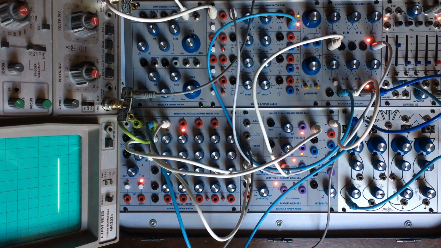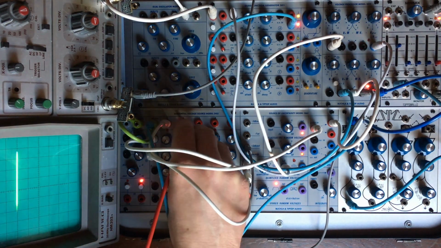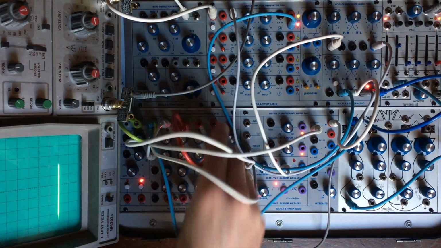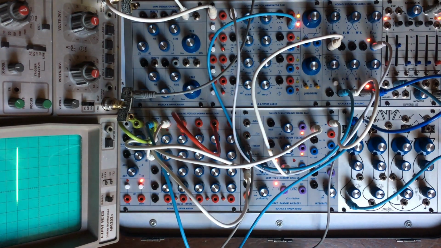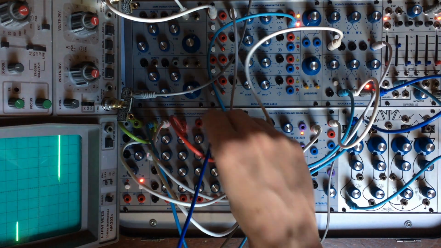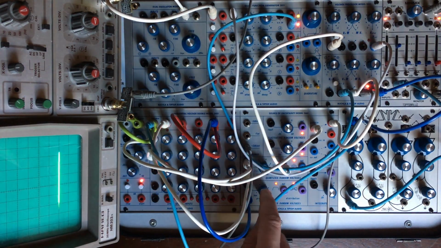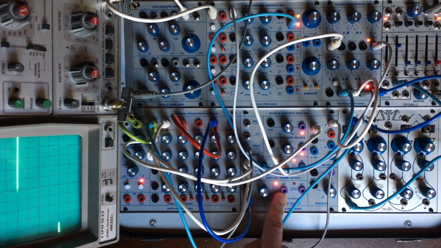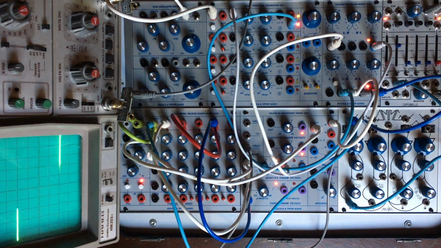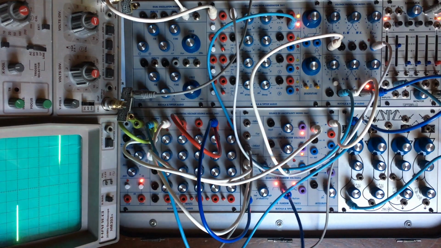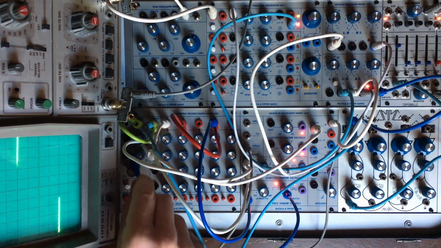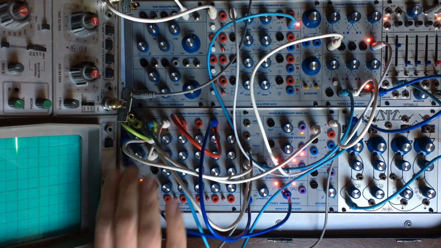Now let's use 2 other to make some random stuff happen from here. This will control the duration of the pulse.